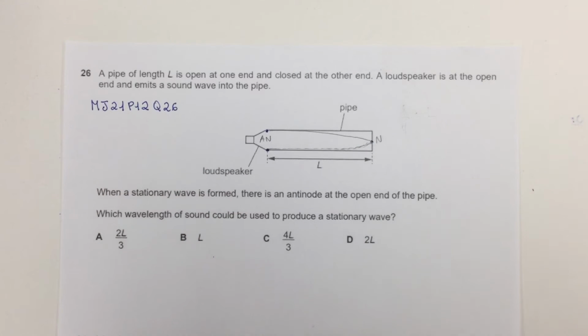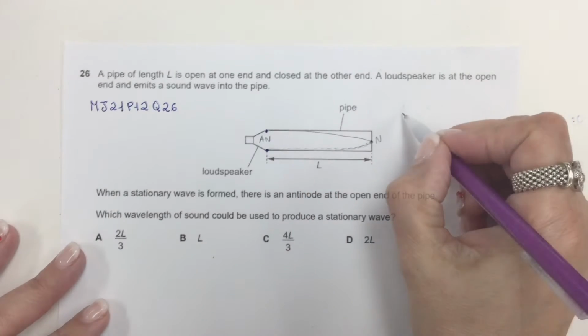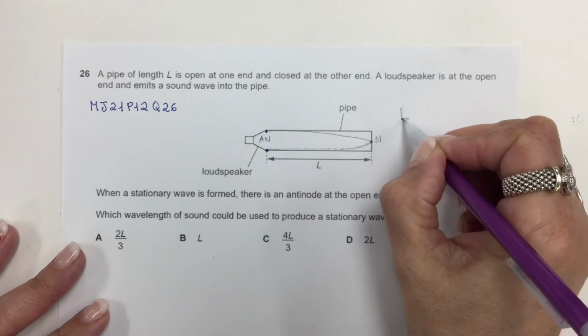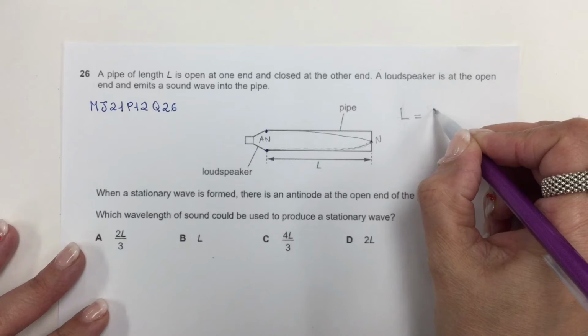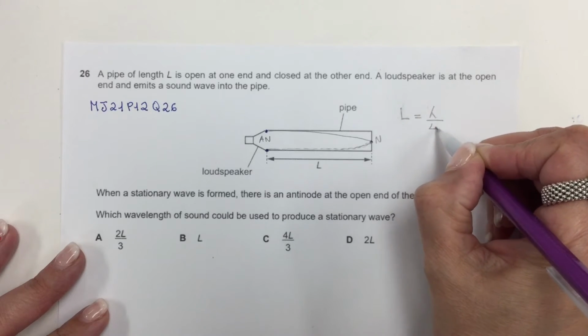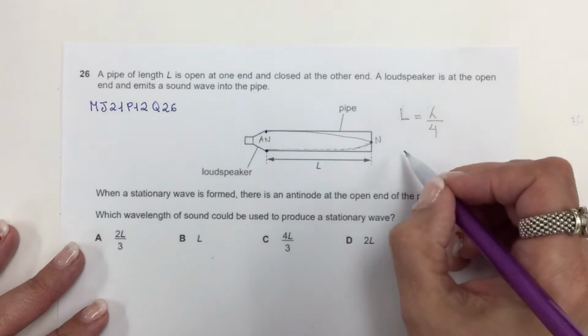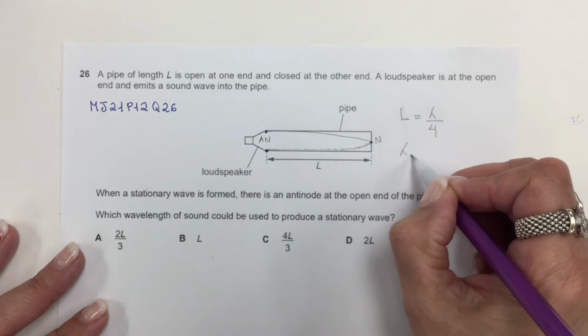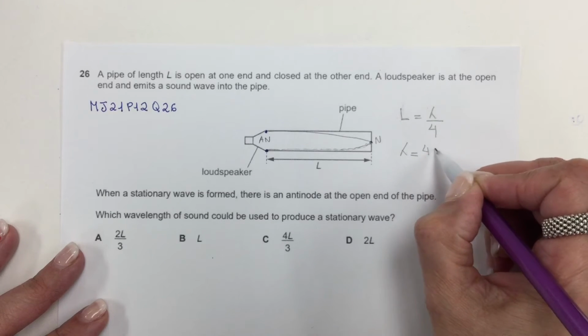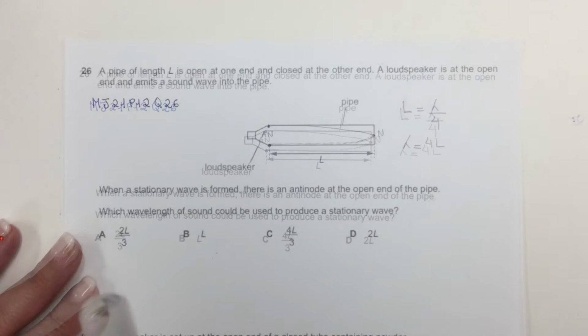Now looking at the picture, we can ask, what portion of a wavelength fits in this pipe? The answer is a quarter of a wavelength. So in this length L, we can fit a quarter of a wavelength, which means the wavelength is equal to 4 times this length.